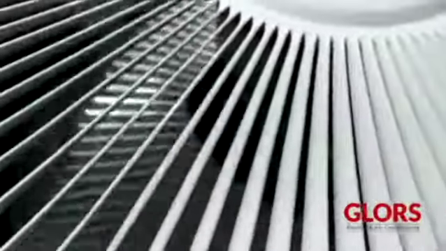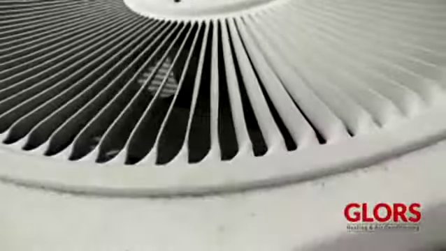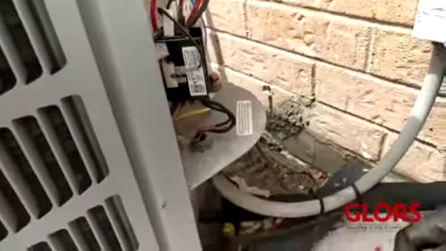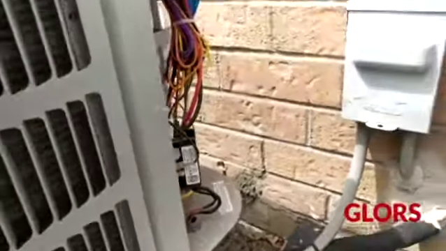Make sure to take video and photos, and put the wires back exactly the same. When you're buying a contactor, make sure the voltage and current and everything are the same. It should be identical.